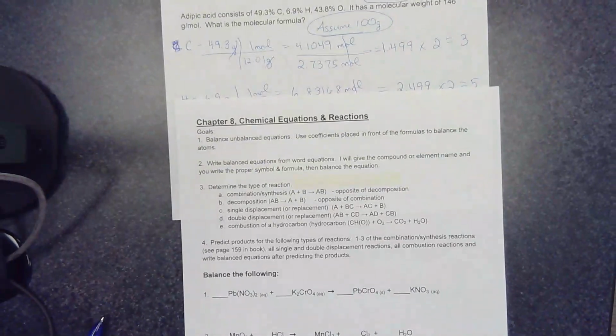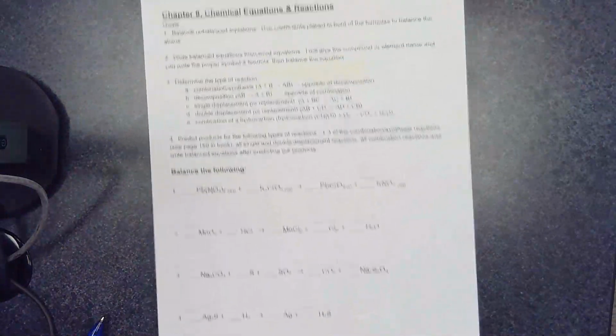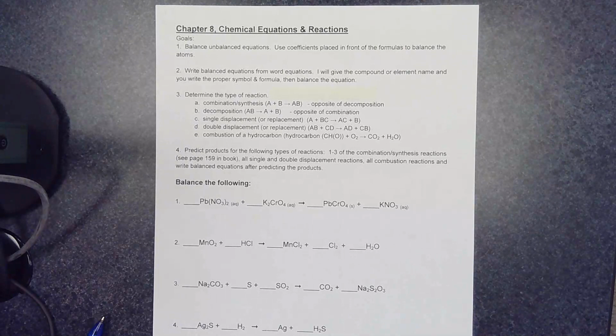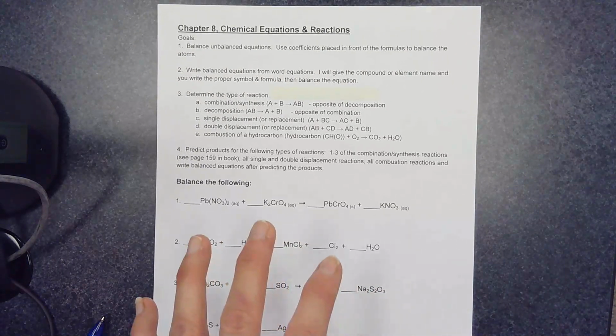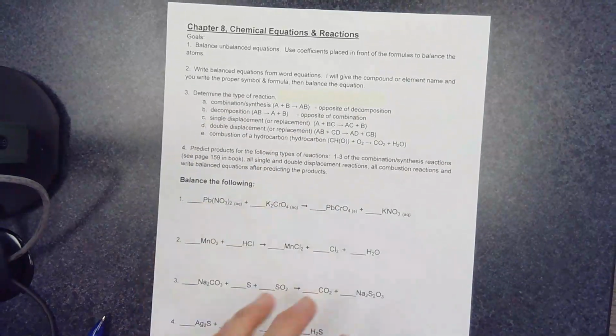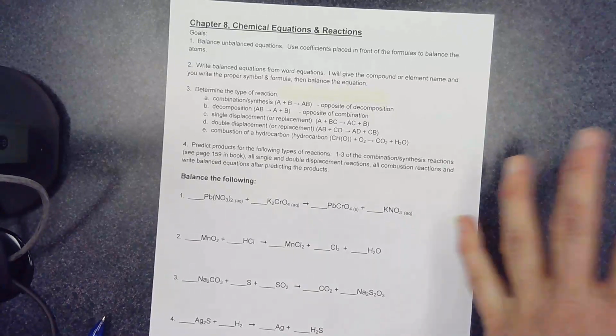Actually, there's two things I'm going to show you, so keep your stuff out. I'm going to talk about lab real quick. These are the starting notes for next class period. This then goes into just plain Jane balancing equations, talking about types of reactions. The next page is doing this with words.